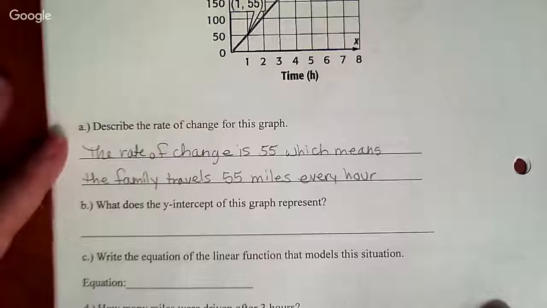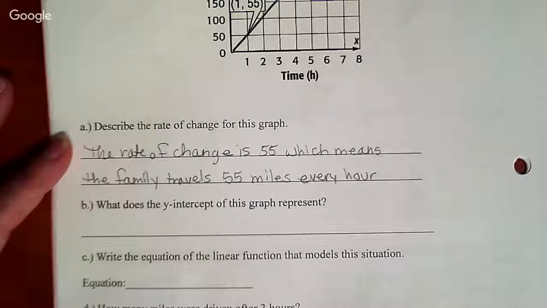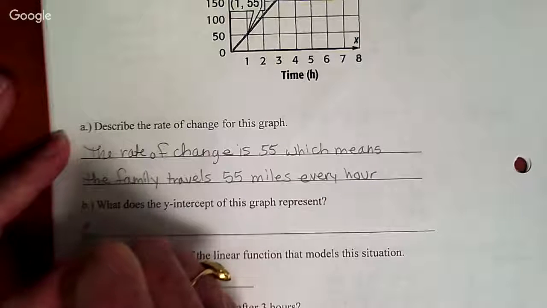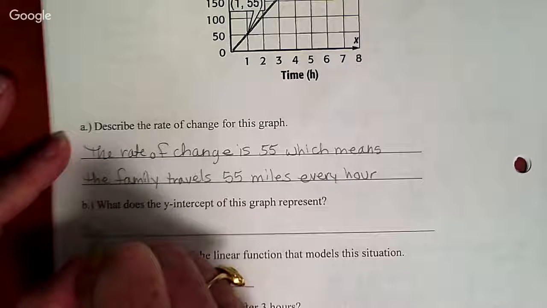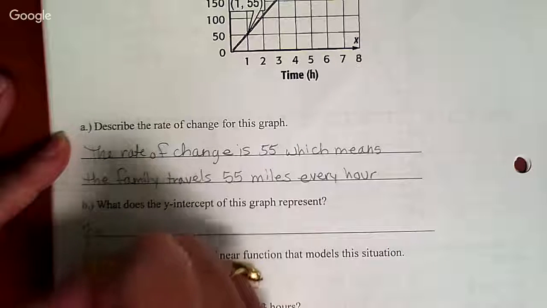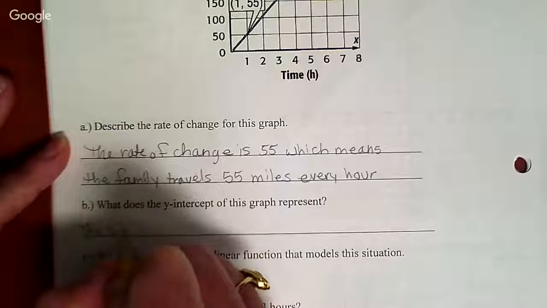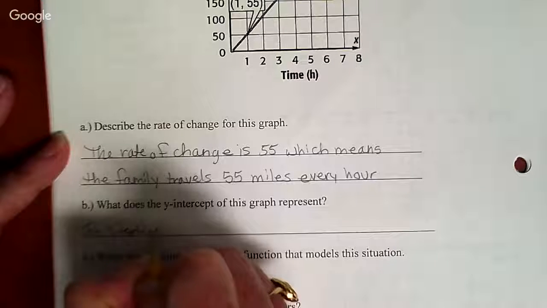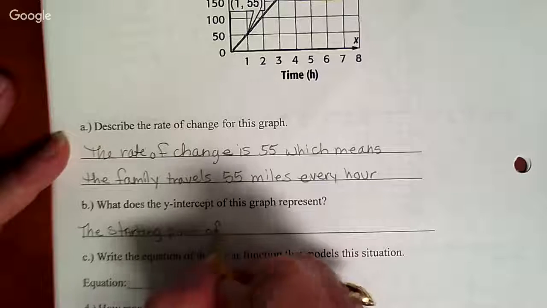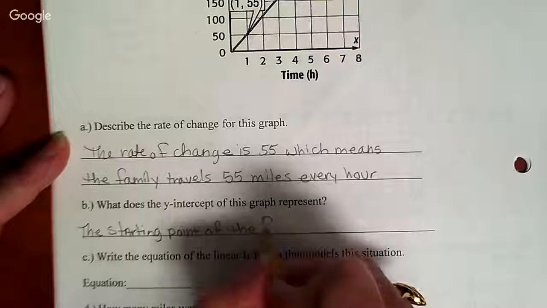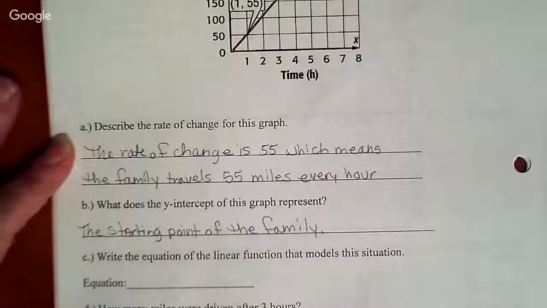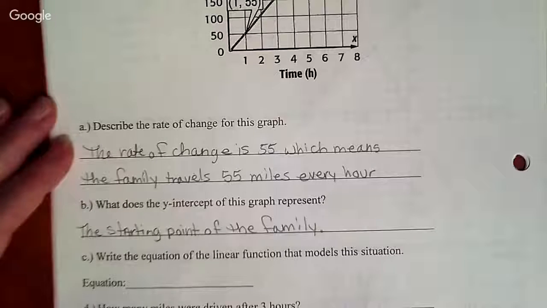And it says, what does the y-intercept of this graph represent? The initial value. Well, I wouldn't even say the initial value. I would say the starting point for the family. Where they started their trip.